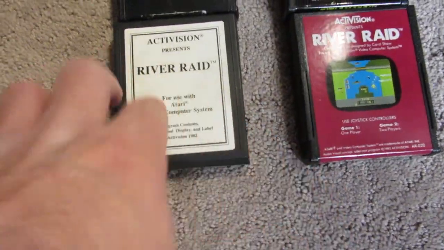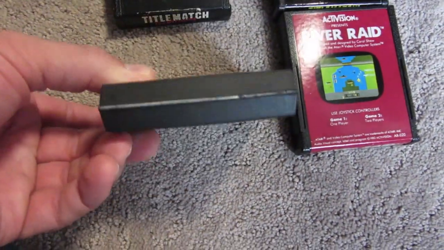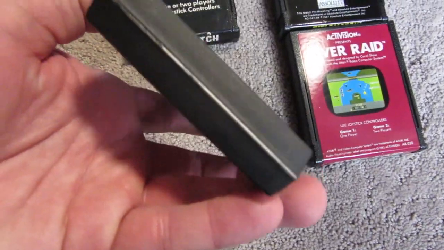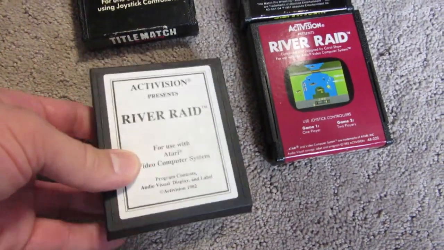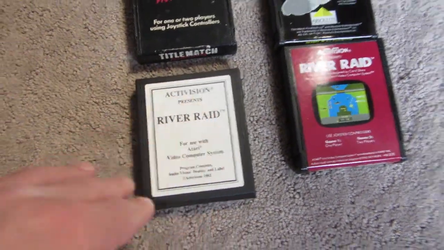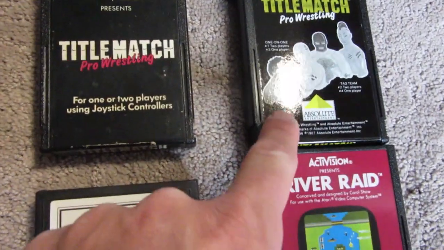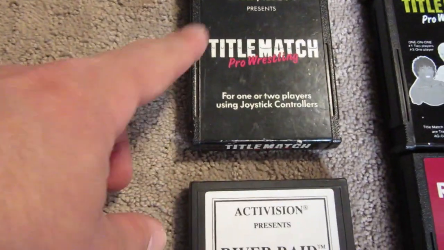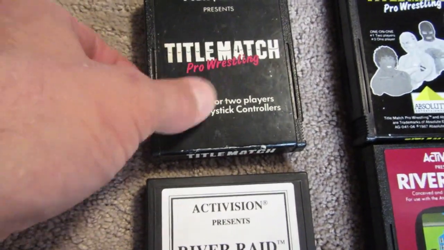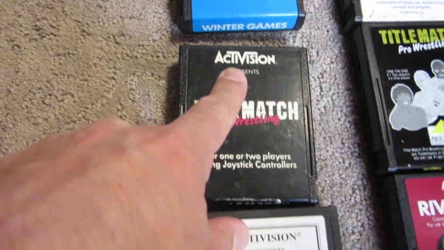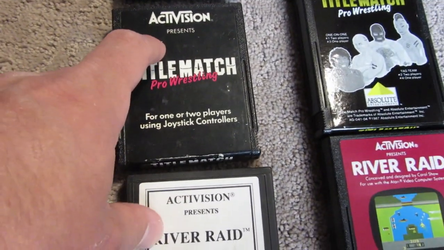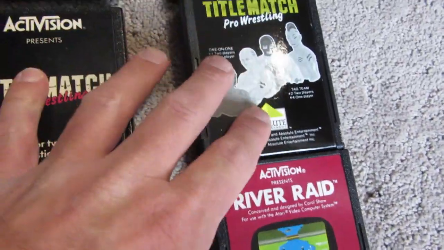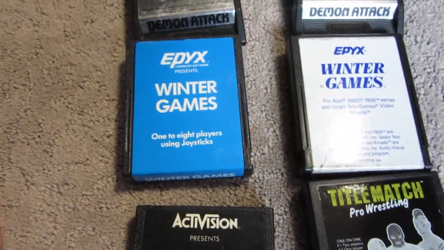It's just interesting, the label variants. Activision has this kind of crappy, almost clamshell folding label cartridge for the PAL. Title Match Pro Wrestling, it's got the little wrestling guys on the NTSC, but this one is no pictures. It's actually interesting. Activision released here as PAL, but it's Absolute Entertainment for the US.